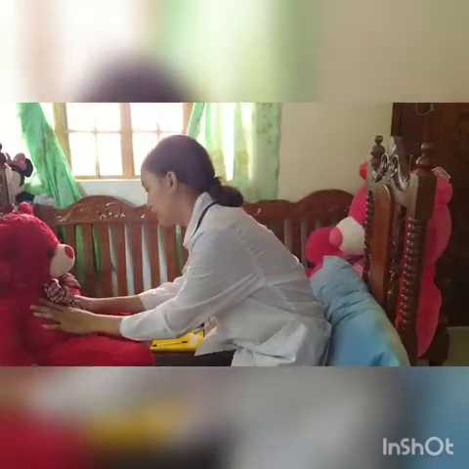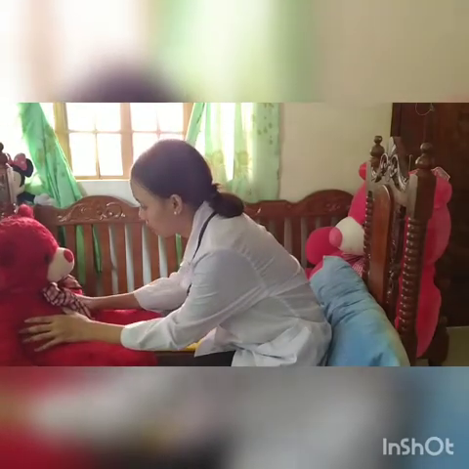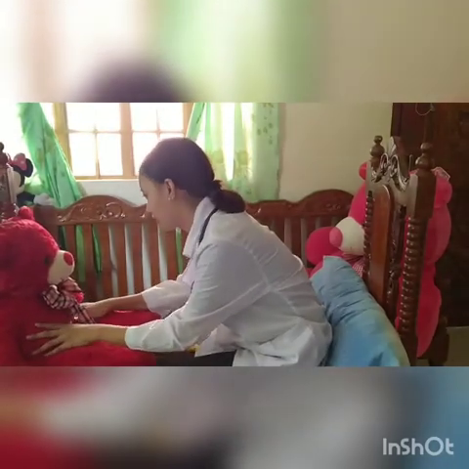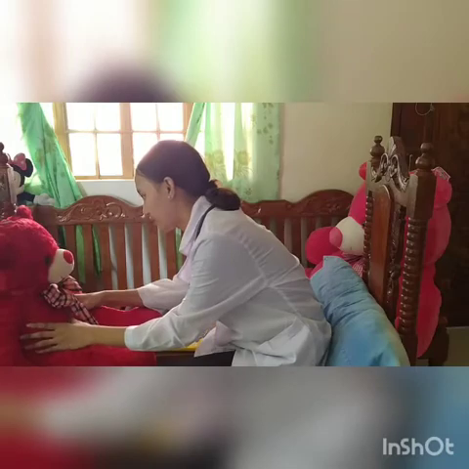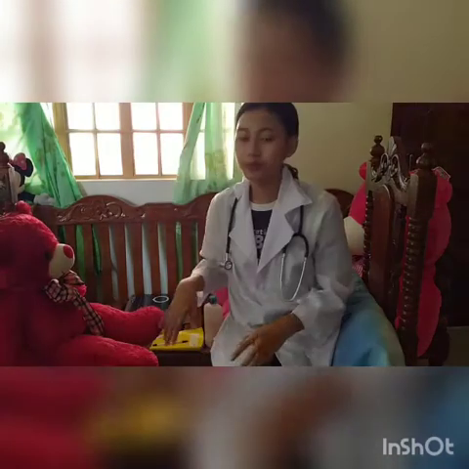And then after that is to use the ulnar surface of the hand or the palmar surface of the hand at the base of the metacarpophalangeal joints when palpating the fremitus. Ayan po, sir. Okay naman po, sir.